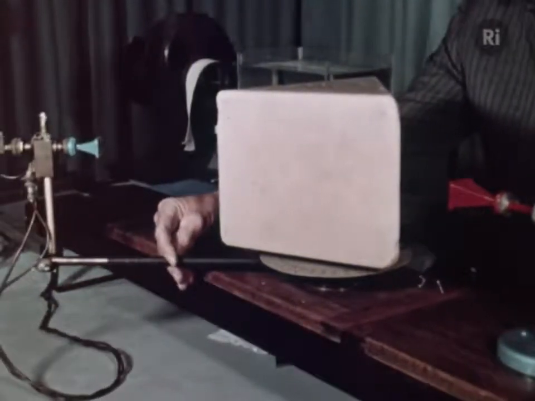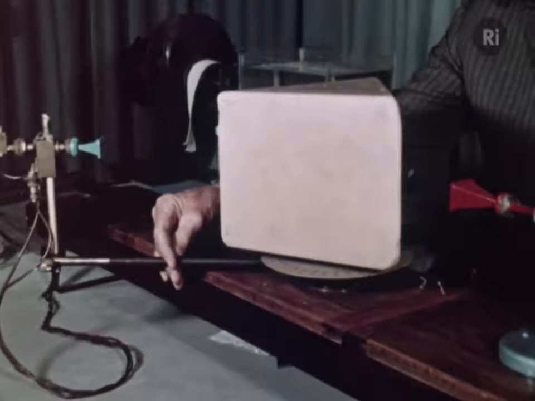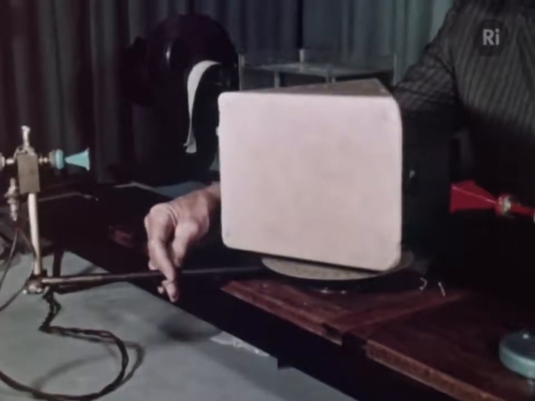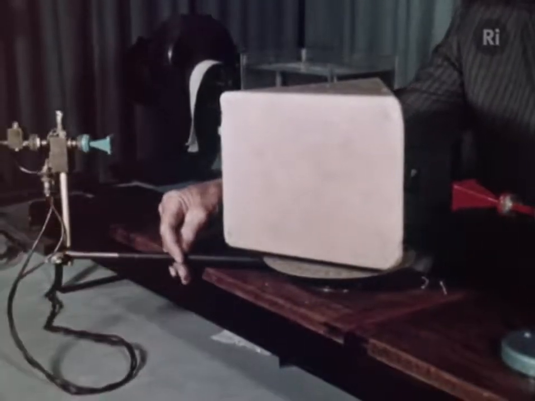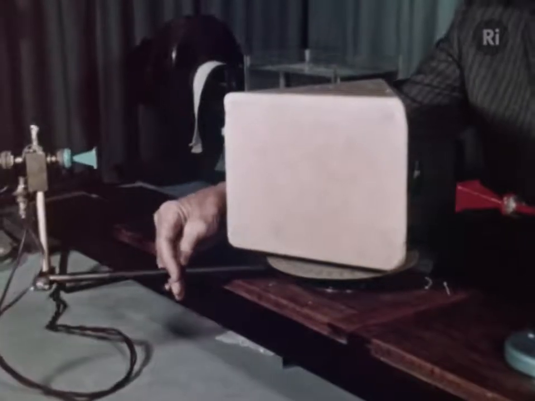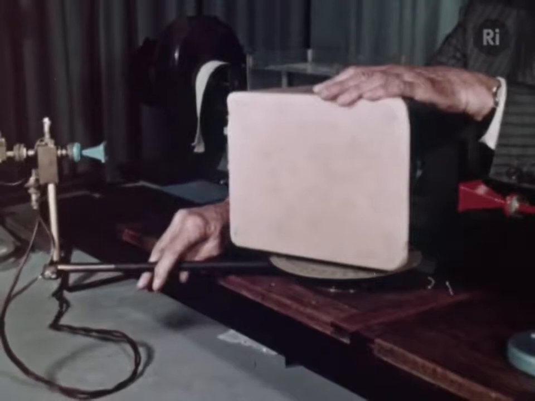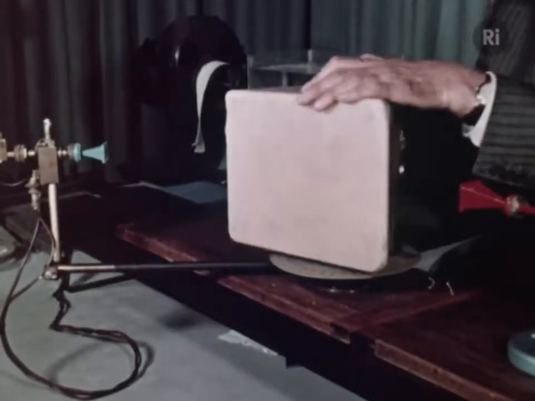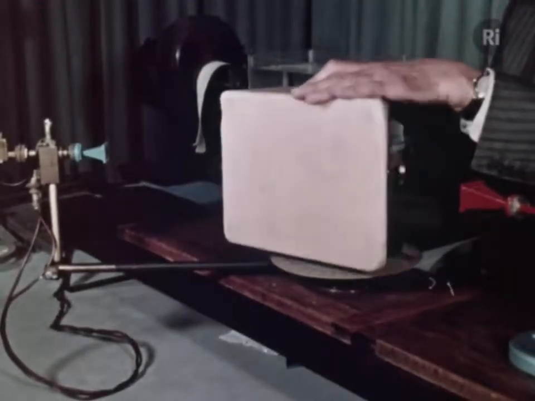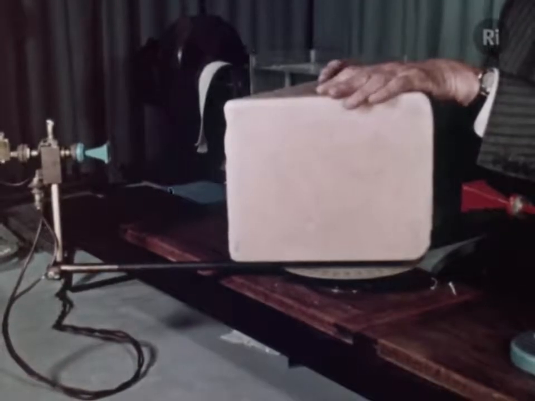There they are, you see. Now we can turn this a little. You see it's sensitive both to the position of the prism and to the position of the arm.